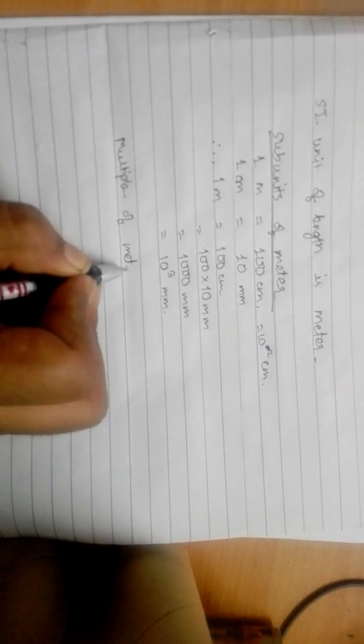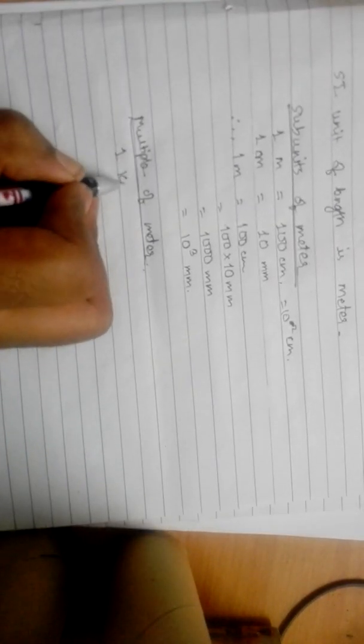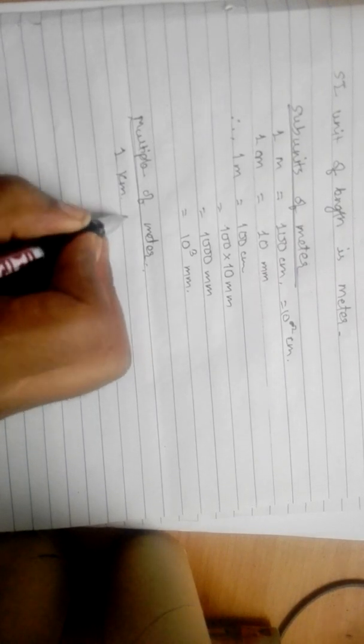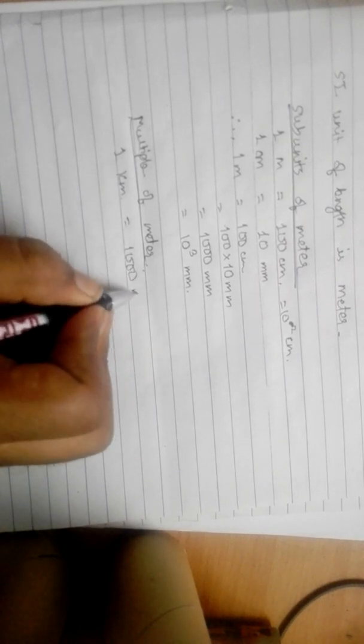Multiples of meter are, let's go to kilometer first. 1 kilometer is equal to 1000 meter. Okay, that means 10 to the power 3 meter.